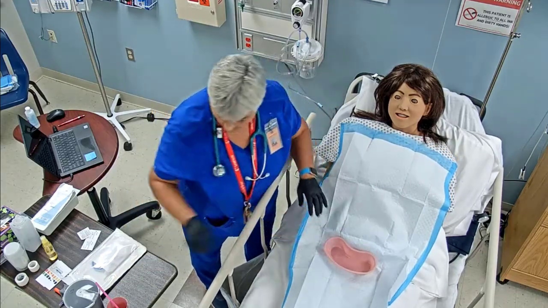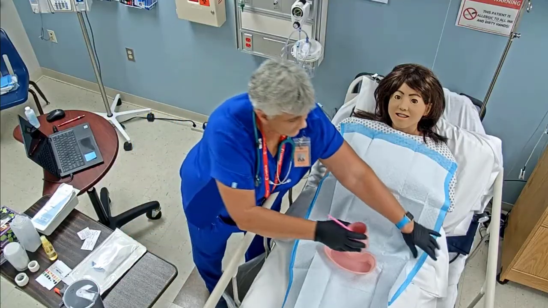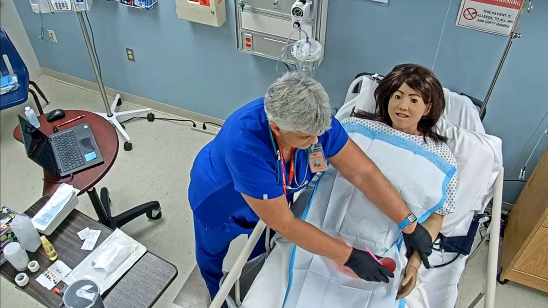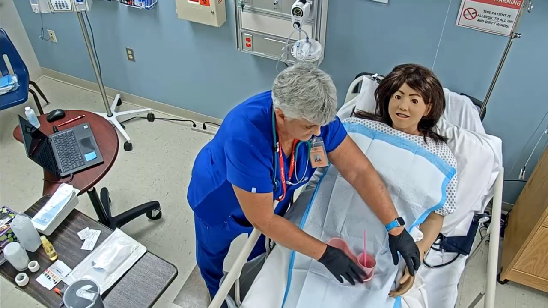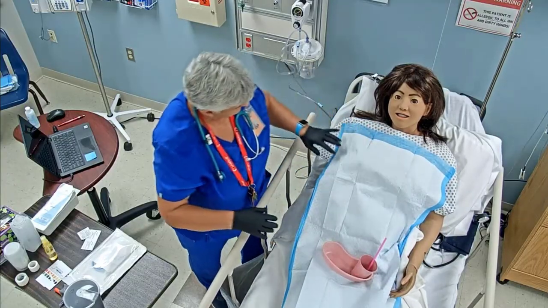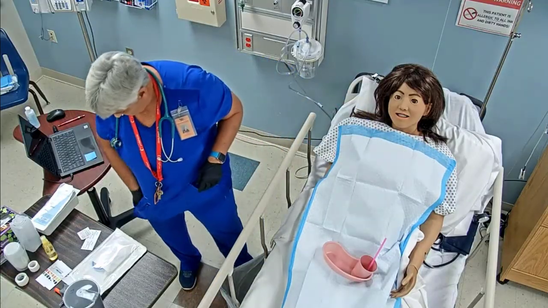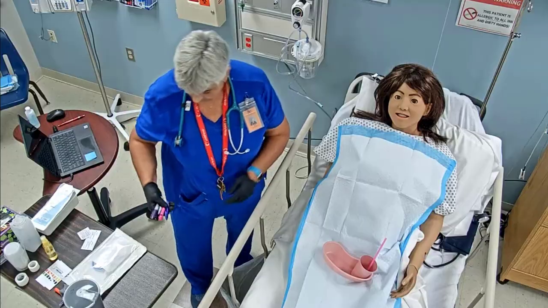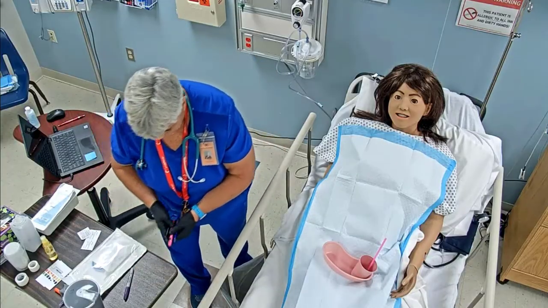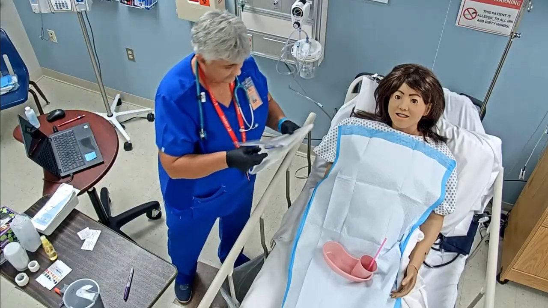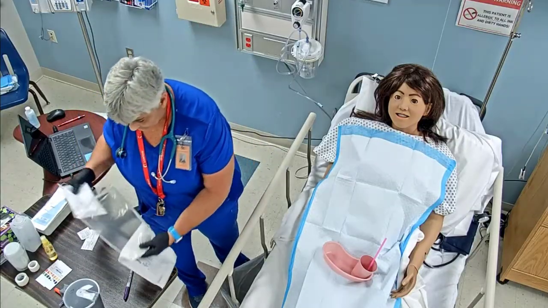I'm going to have you hold that, and then I'm also going to be having you hold your water here, okay? So you're going to hold your water for me. I'm just going to stick it in there right quick, all right? And get my measuring, and I've got my, take my NG tube out.